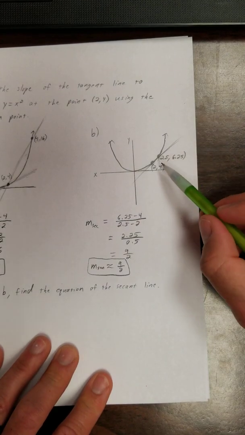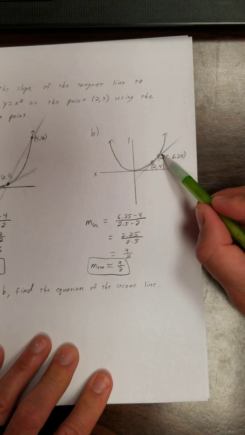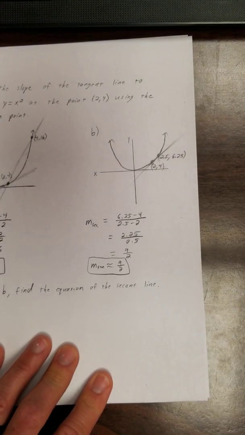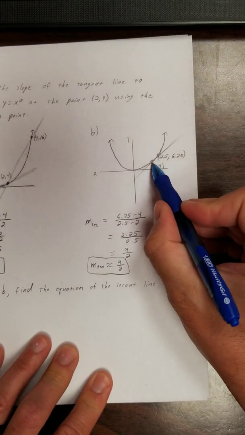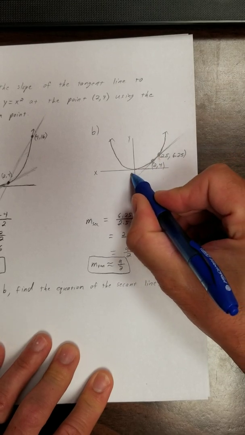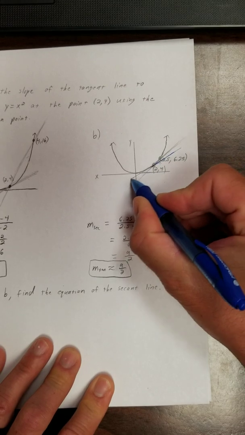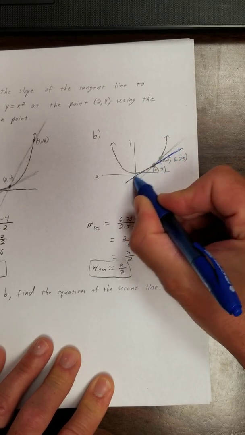Now notice what we just did. We calculated the slope of this secant line to estimate the slope of my tangent line at the point (2,4). What would my tangent line look like? My tangent line would look something like maybe this right here at that point (2,4).